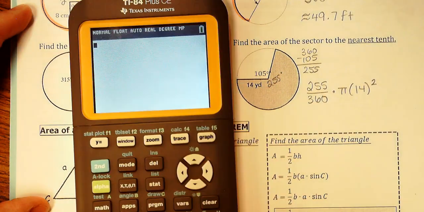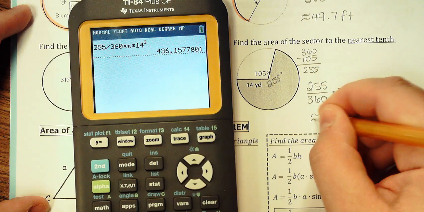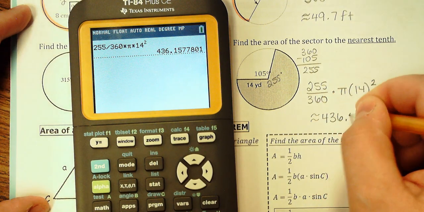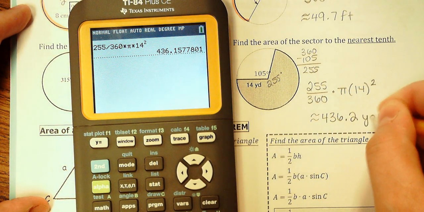Now for this one, nearest tenth, so I'm going to type everything in. 255 divided by 360, and then times my pi button, and then times my 14 squared. And so this is going to be about 436.2, and this will be yards squared.